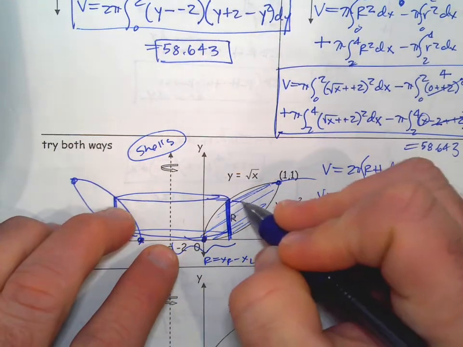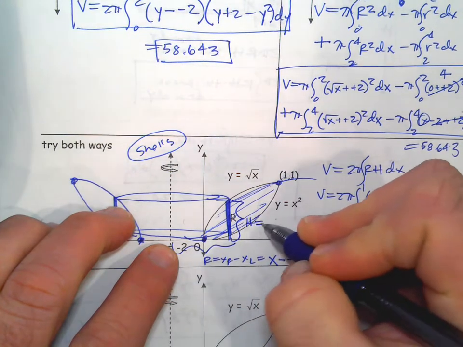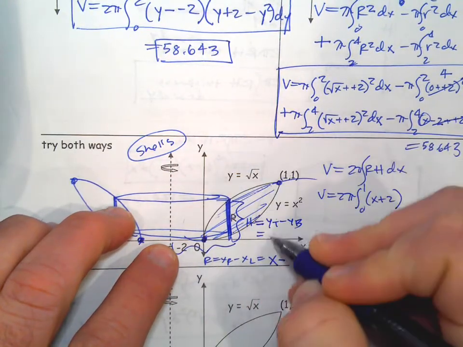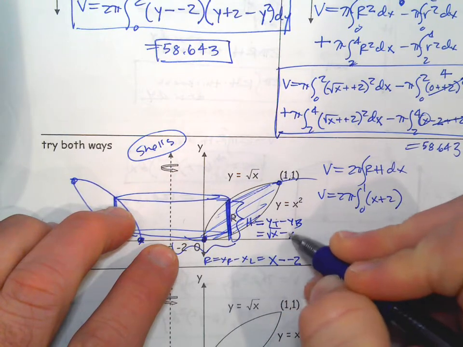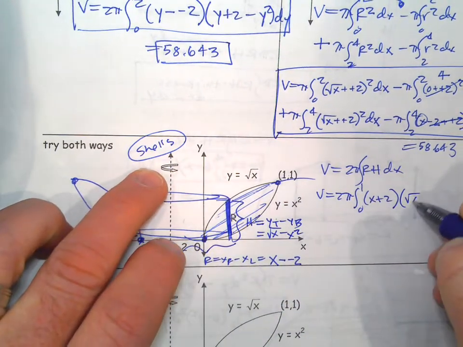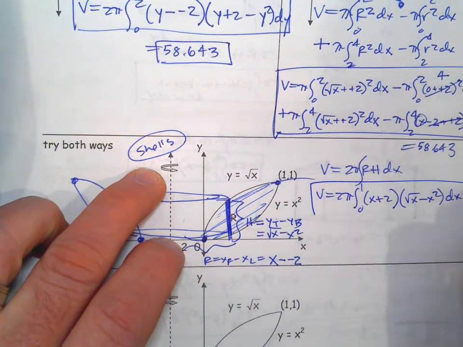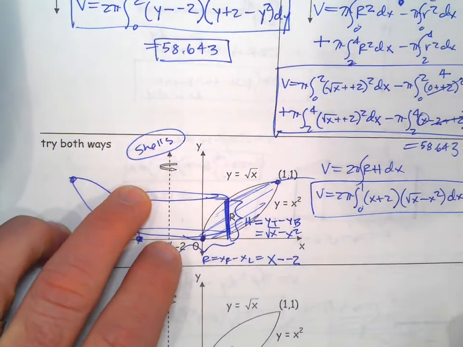The height is the thing that depends on the curves. It's going to be y top minus y bottom. This one's changing with the curve. So y top is the square root of x, y bottom is x squared. Square root of x minus x squared dx. Done.